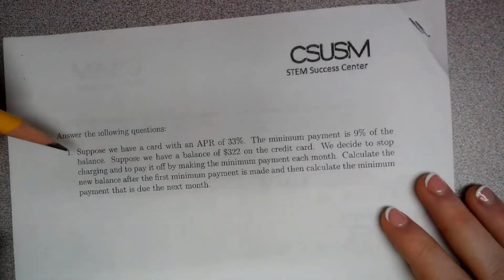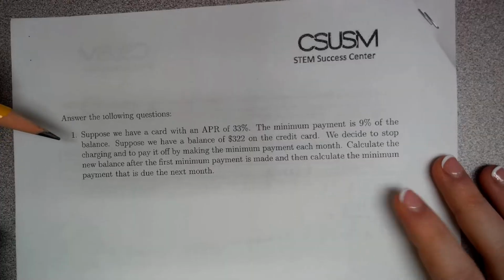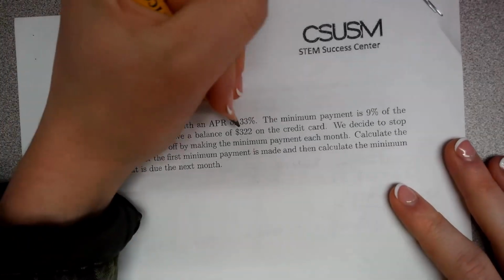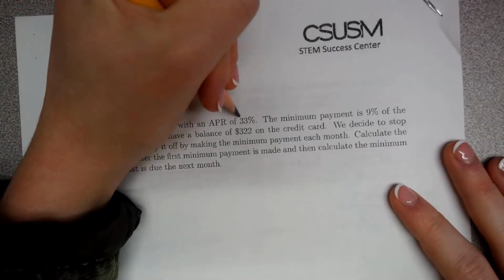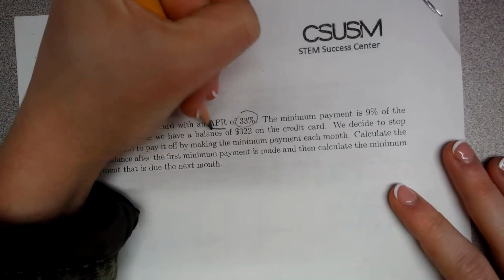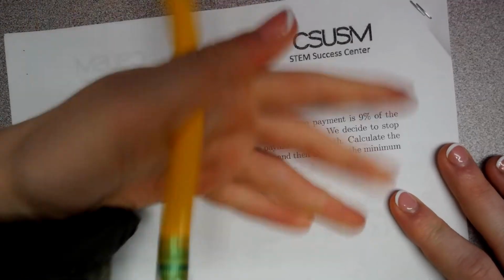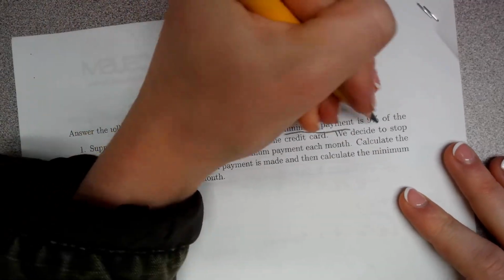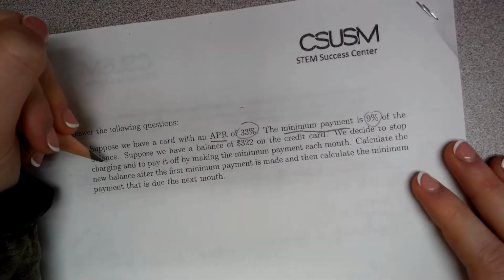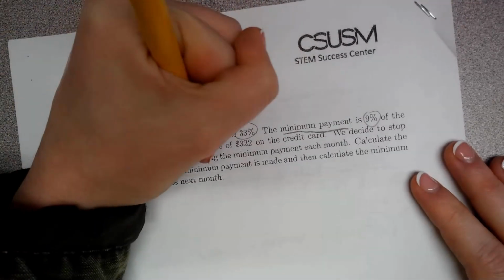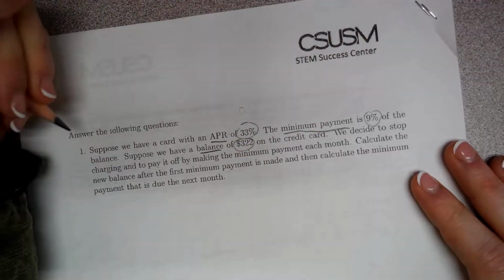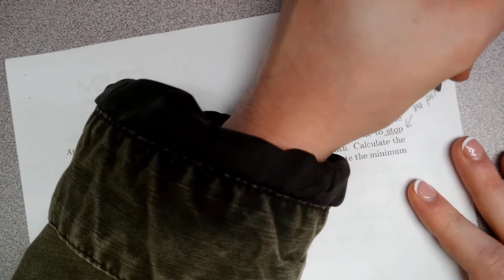Now, for question 1, you're going to solve this the exact same way, except you'll notice that he or she has an APR of 33%, which is 0. How do you write that as a decimal? Find that out. Minimum payment is 9% of the balance. We have a balance of 322. We decide to stop charging. So what does this mean? This means no purchase.